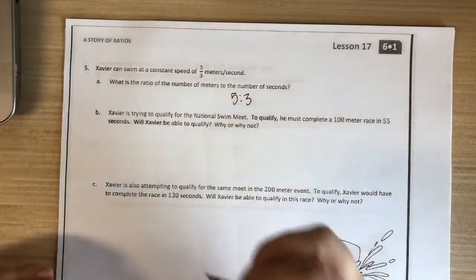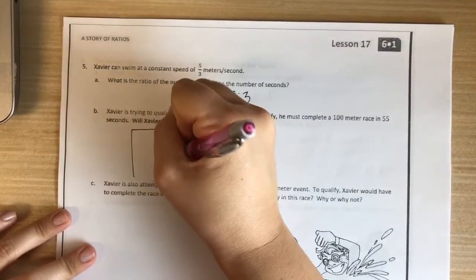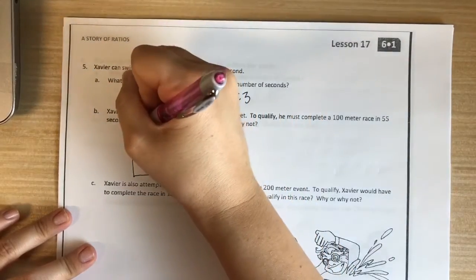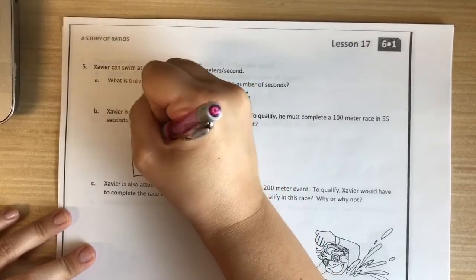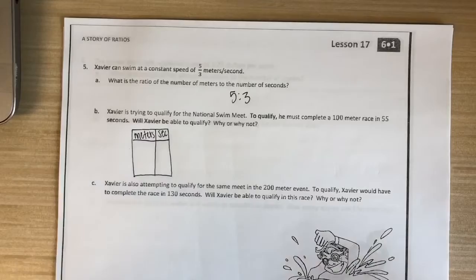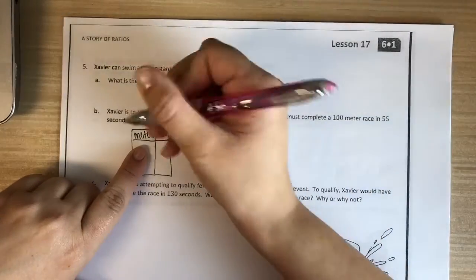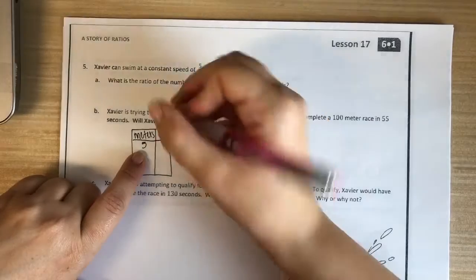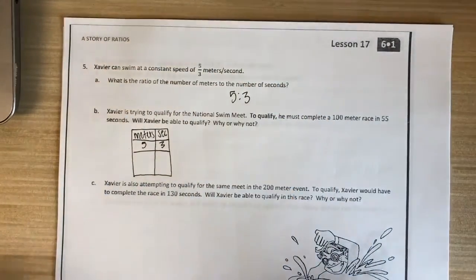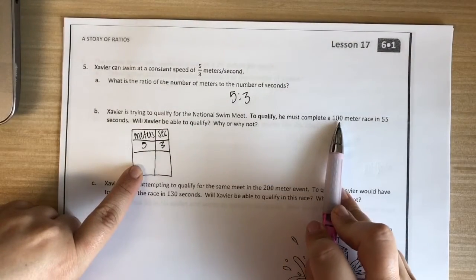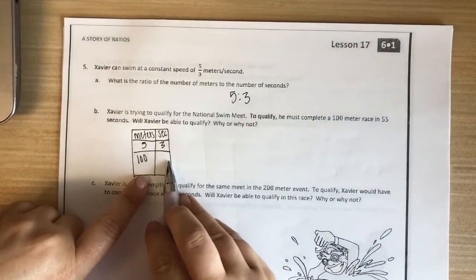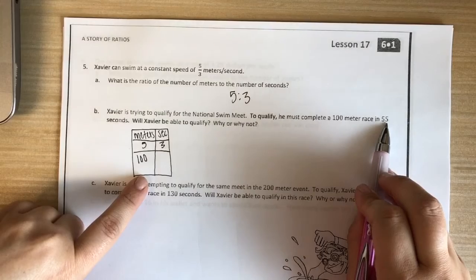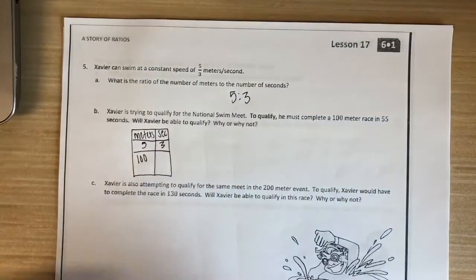Why or why not? So another tool we learned about is ratio tables. So let's do a ratio table for this one. So we're comparing meters to seconds. So in 5 meters, he can swim in 3 seconds. 5 to 3. So we want to know if he can complete a 100-meter race, how long that's going to take him. Because he only has 55 seconds. So let's see if it'll take him 55 seconds.